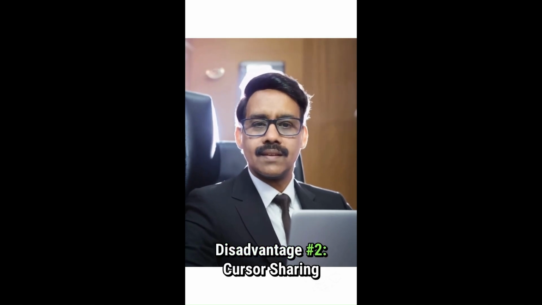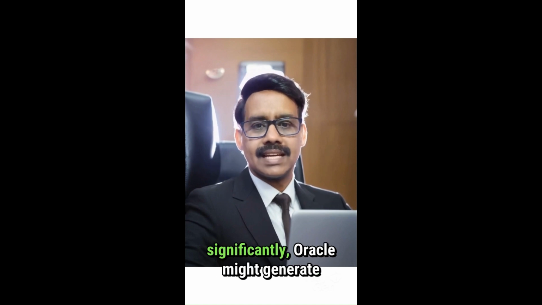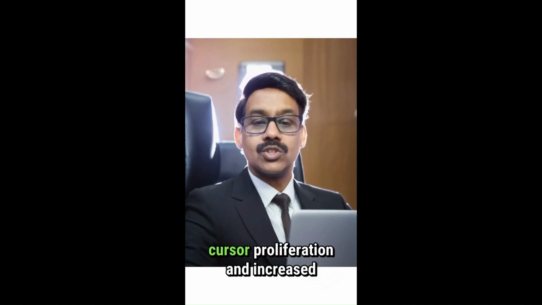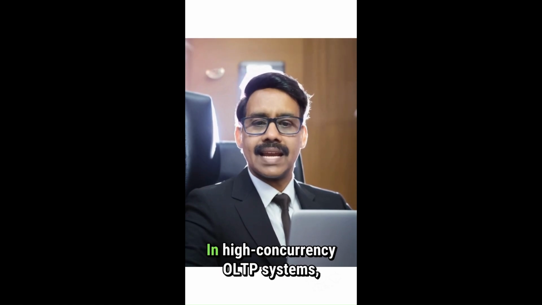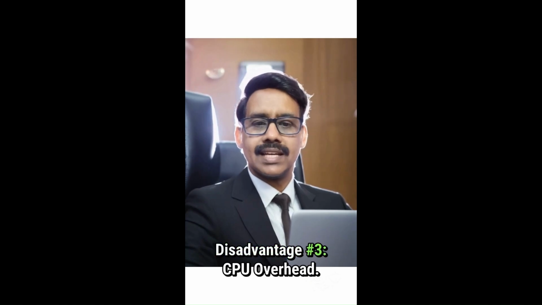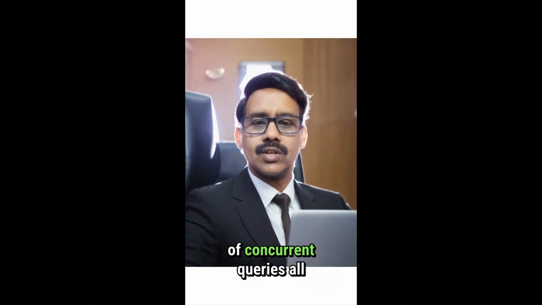Disadvantage number 2. Cursor sharing issues. Every time statistics change significantly, Oracle might generate a new child cursor. This can lead to cursor proliferation and increased library cache memory usage. In high concurrency OLTP systems, this can become a problem. Disadvantage number 3. CPU overhead. Sampling tables consume CPU. If you have hundreds of concurrent queries all doing dynamic sampling, that CPU adds up fast.